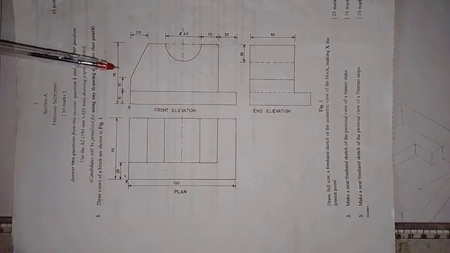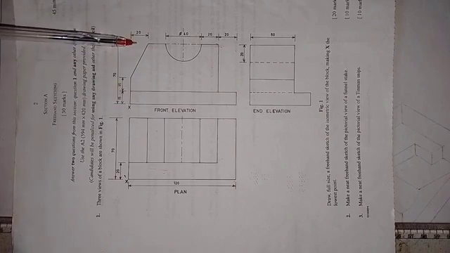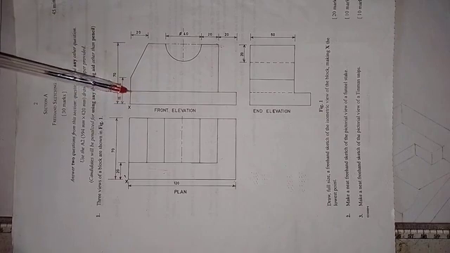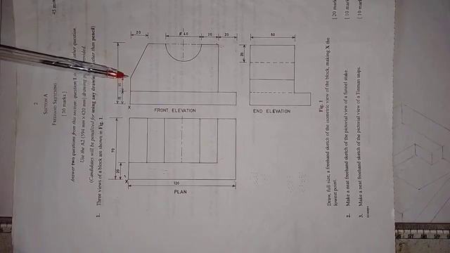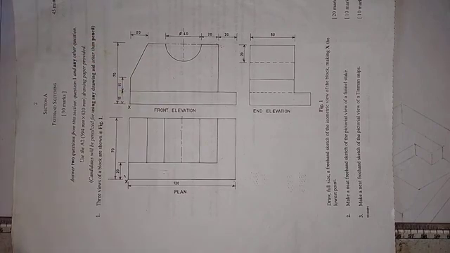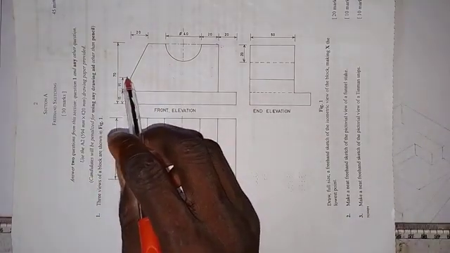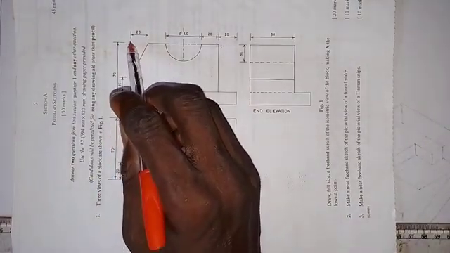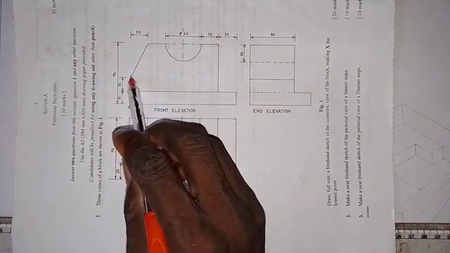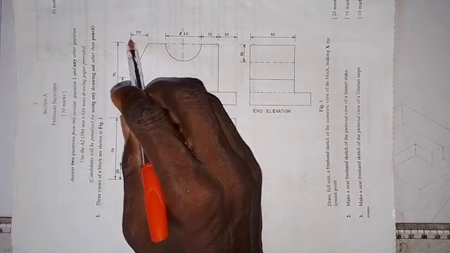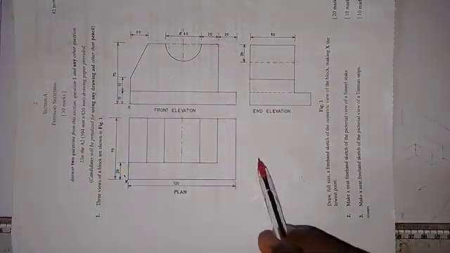While on the front elevation, we have the distance from here up to this point, which is 70 millimeters. The thickness of this is 15, and the distance from here to here is 15 millimeters. Then if I draw a vertical line up here, the distance from this point to this point, for this to join with this, is 20 millimeters.